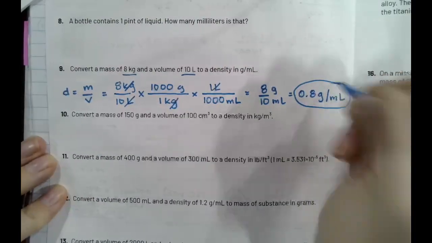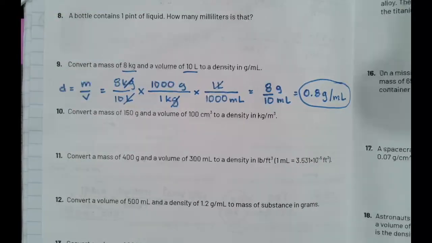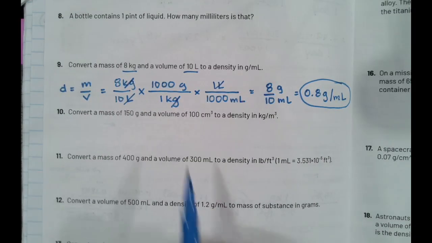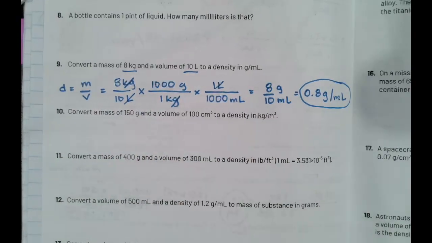Shall we check our answer? Let's see. It's number 9. Yep, that's correct. So, you might need to chain some of these together. If you're having trouble, go see your instructor and get some targeted help. Thank you very much.